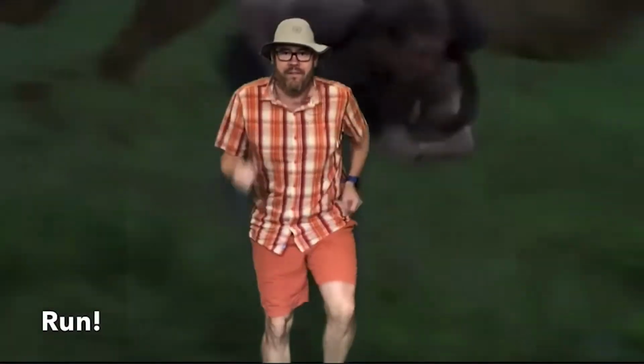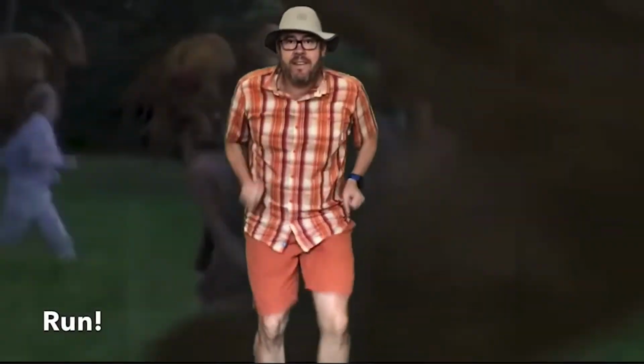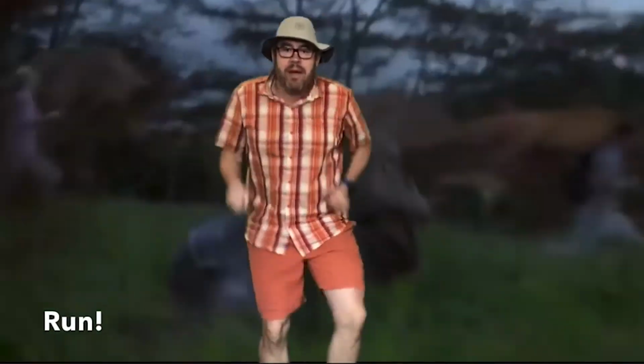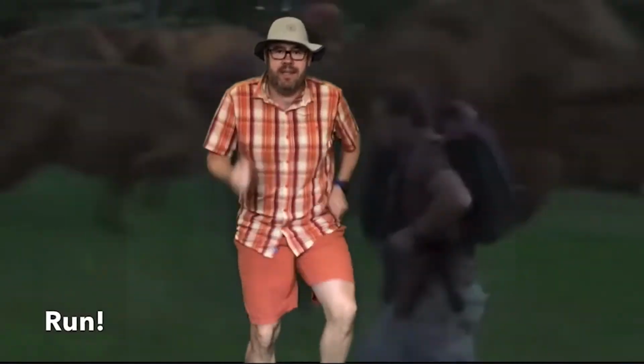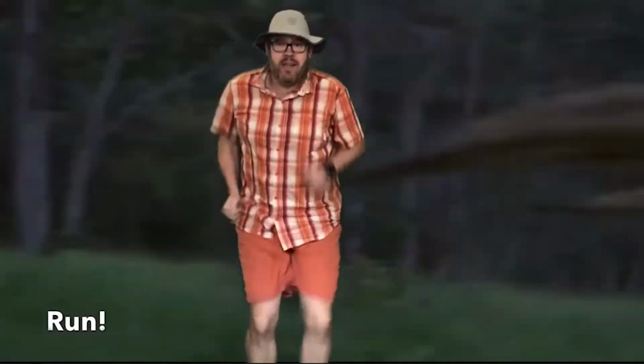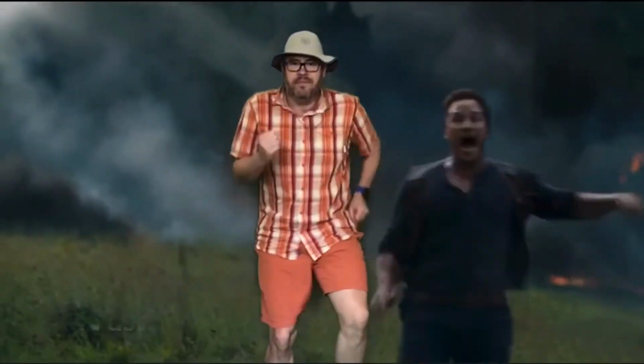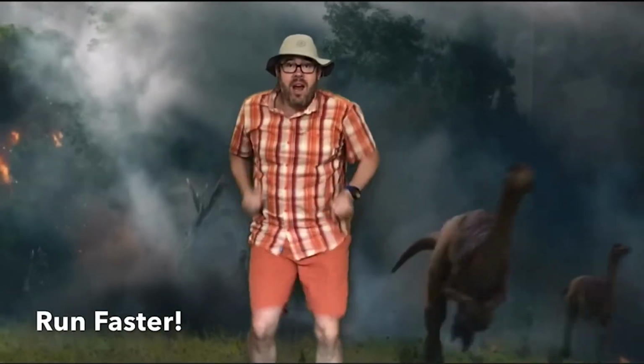Good job! Get in the herd, you guys, and keep running! Don't fall down! Stay on your feet! Good job! Keep up the good work! Let's make it to the forest! Must go faster. Run, guys, run!